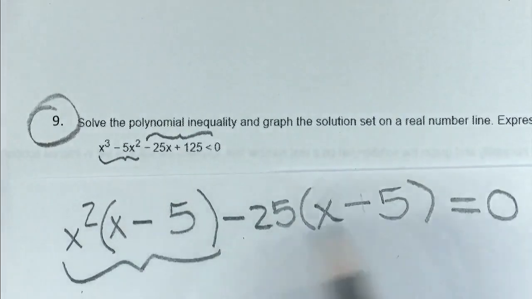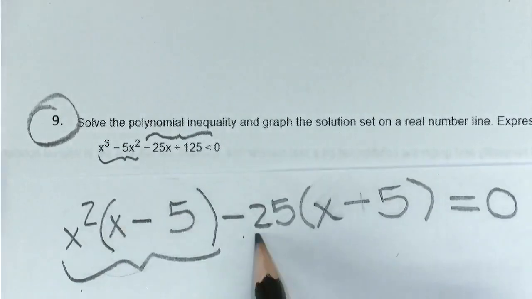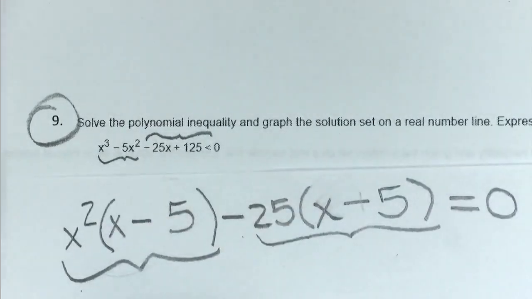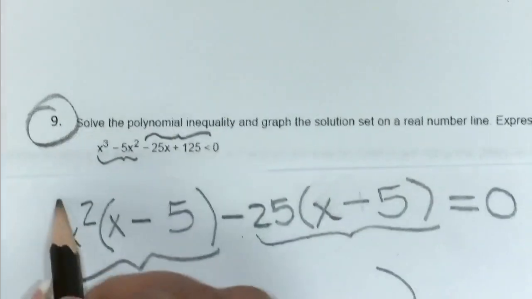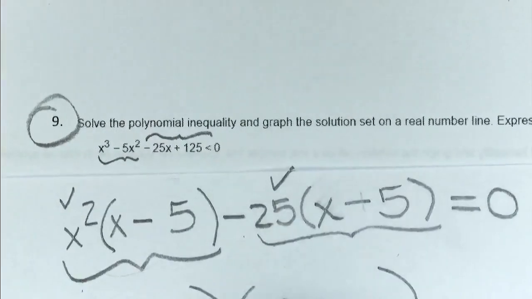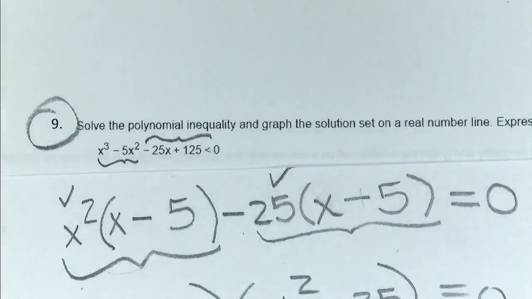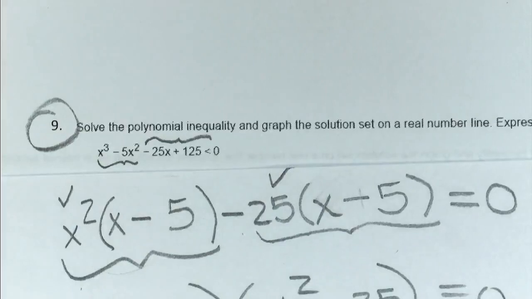Now look at this as 2 terms. This is 1 term. This is the second term. These both have x minus 5. And then what goes in the back parenthesis are these things that you pulled out. But do you see that this problem, unlike any of the rest I've done, that all of a sudden it's 3rd degree? So you have 3 cut points. 3 solutions. Cut points are solutions. So do you remember how to break this down?